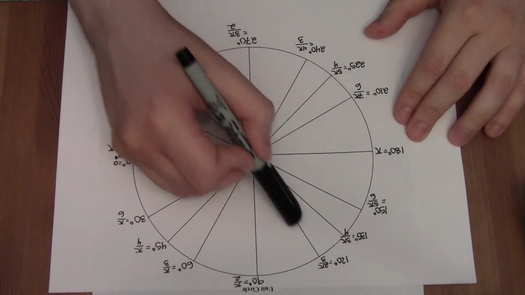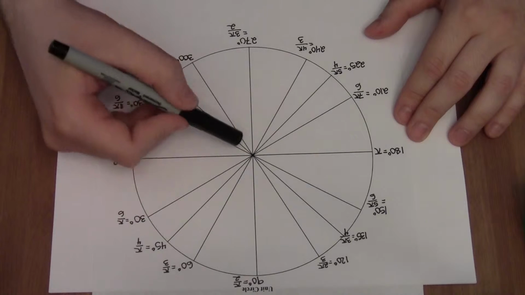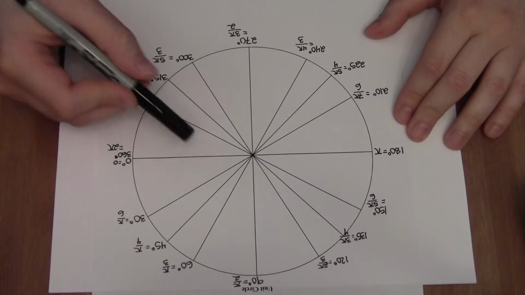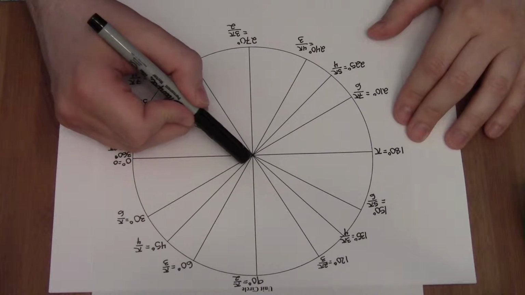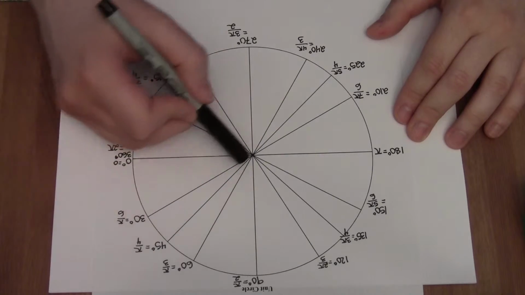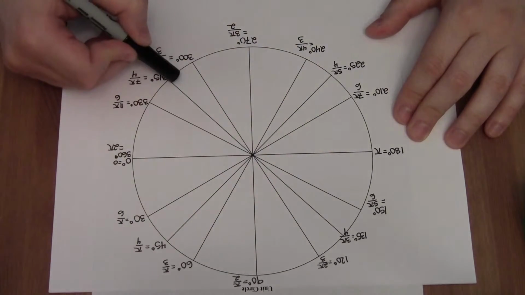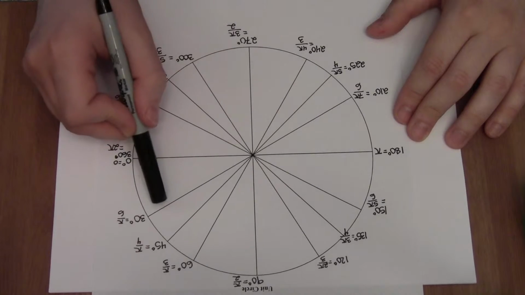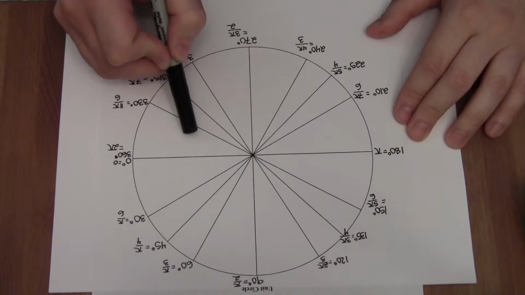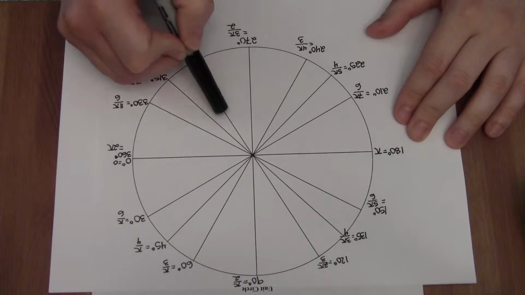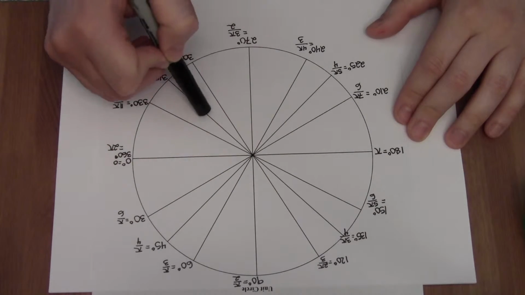Pi over 3, 2 pi over 3, 4 pi over 3, 5 pi over 3. The angles directly in the middle are all over 4. Pi over 4, 3 pi over 4, 5 pi over 4, 7 pi over 4. Closest to horizontal is over 6. Closest to vertical is over 3. Right in the middle is over 4.